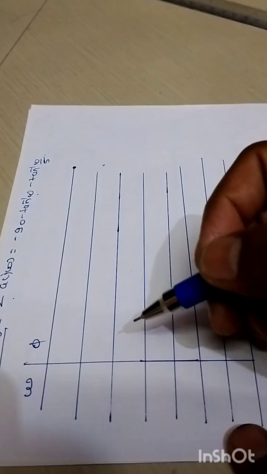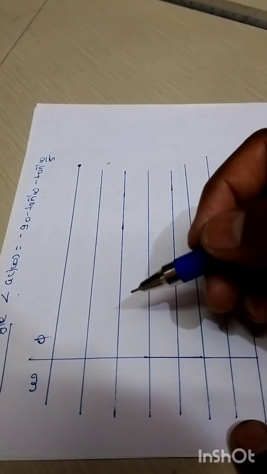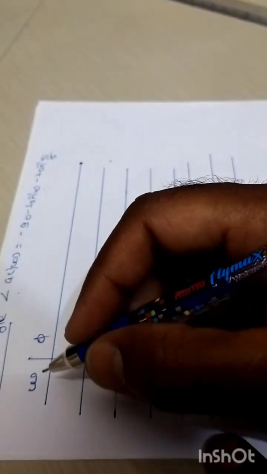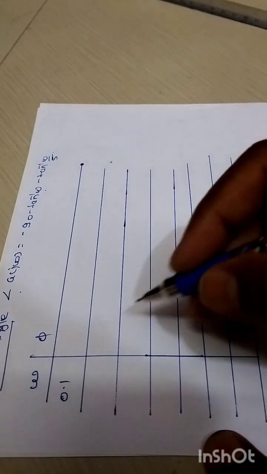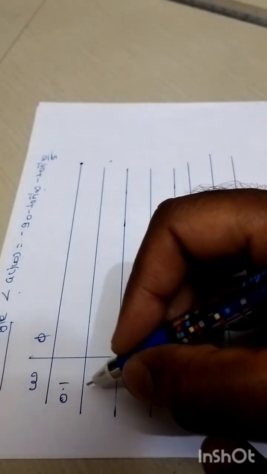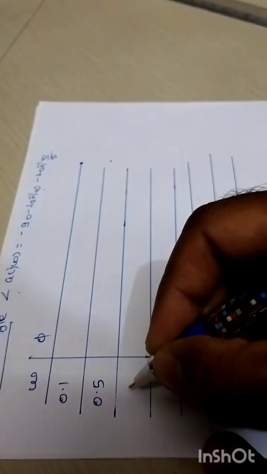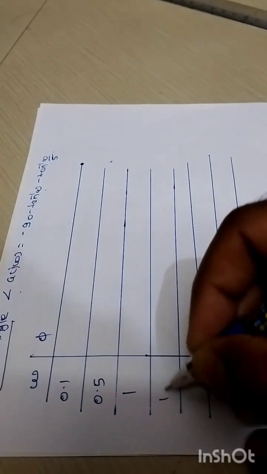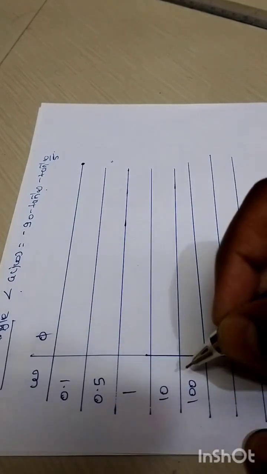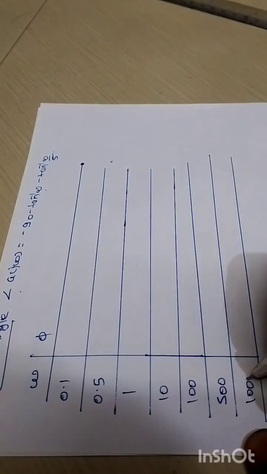From our magnitude plot table, we come to this conclusion that our plot starts at this initial frequency, which is 0.1 radian per second. Similarly the next iteration will be taken at 0.5 radian per second. Then, as it is a logarithmic scale, 1 radian per second, then 10 radian per second, 100 radian per second, 500 radian per second, and lastly 1000 radian per second.